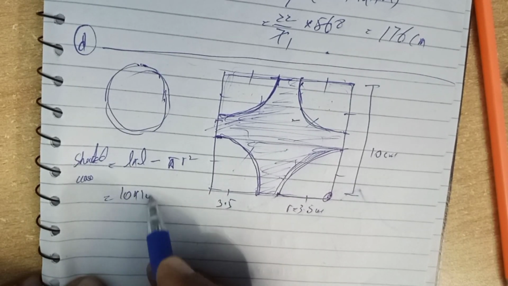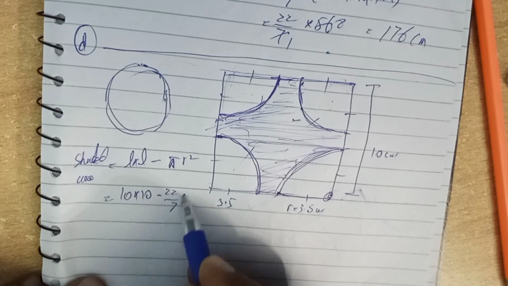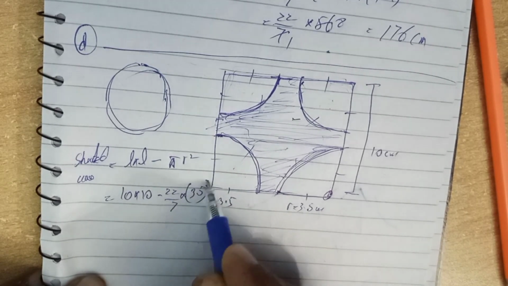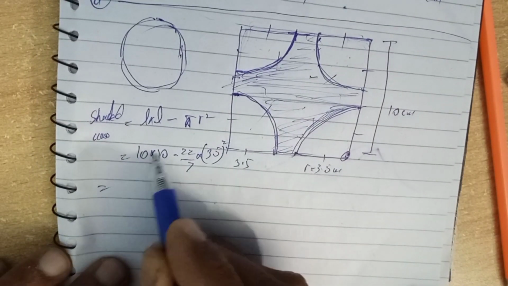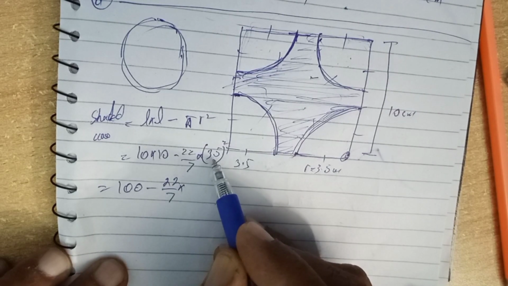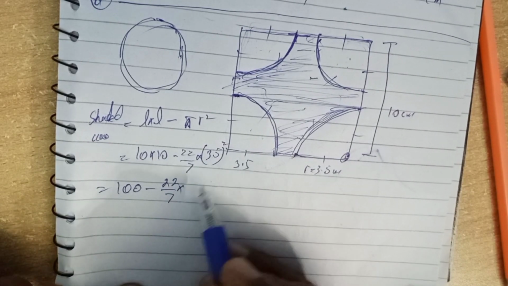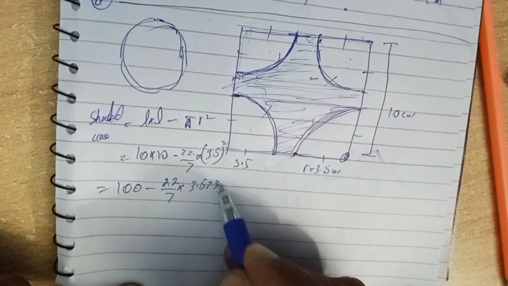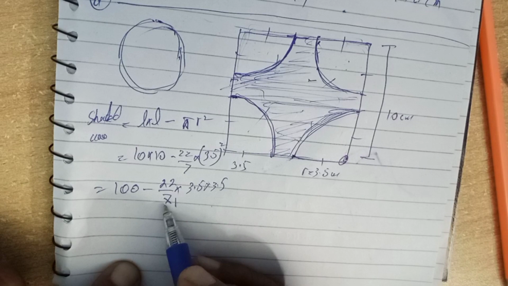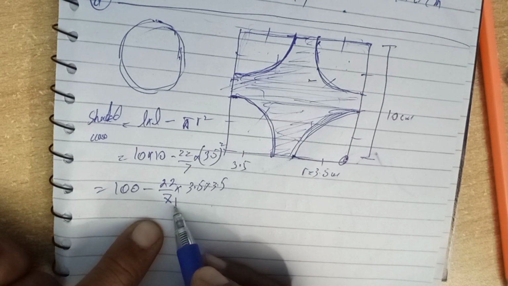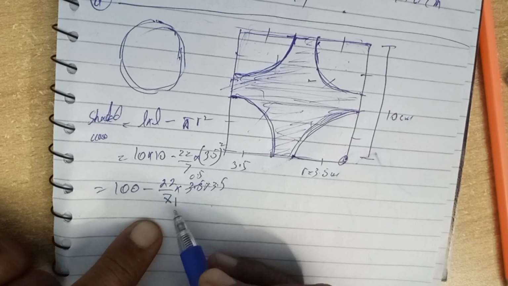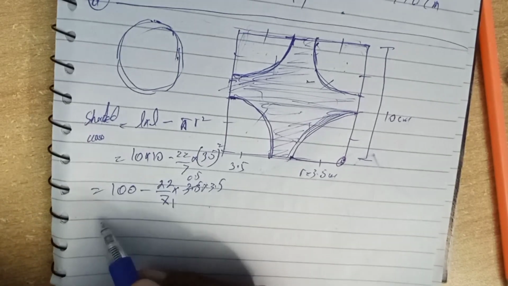10 into 10 minus 22 by 7. I write the radius over here, which is 3.5 squared. Now 10 into 10 is 100, 22 by 7. I do not take the square of 3.5 but only write it two times. When we do cancellation, 7 ones are 7, and 3.5 is cancelled by 7, we will get 0.5.